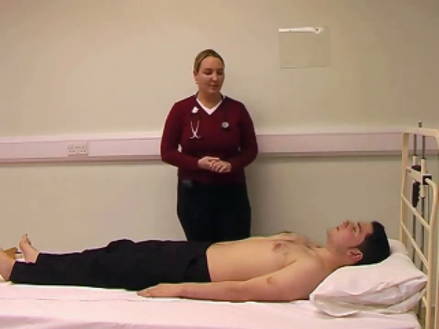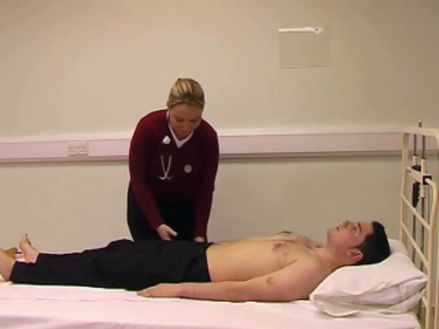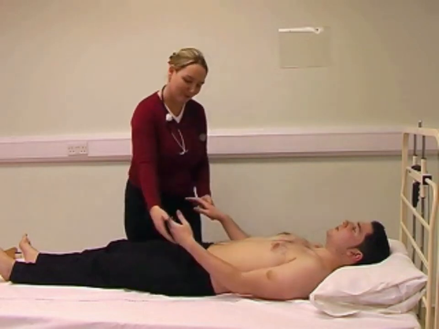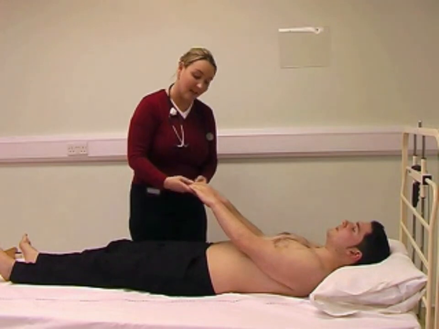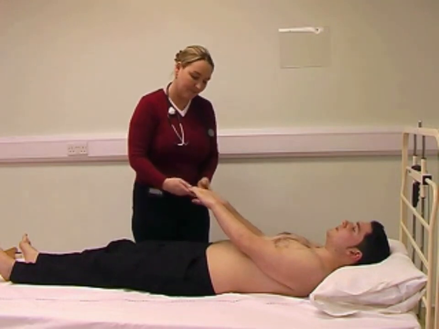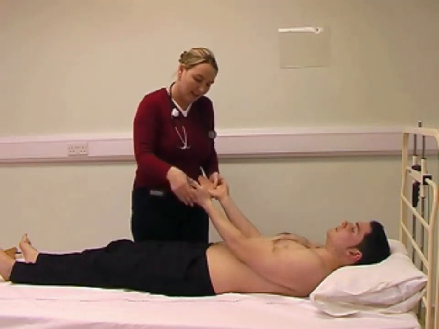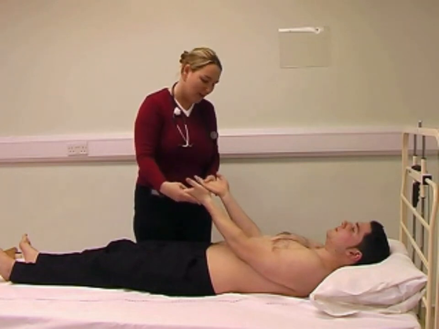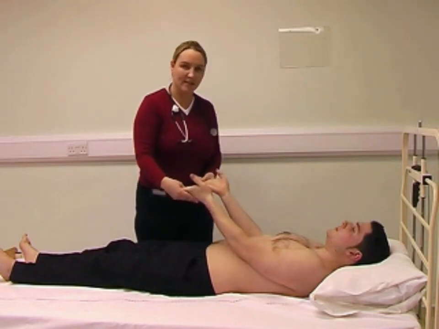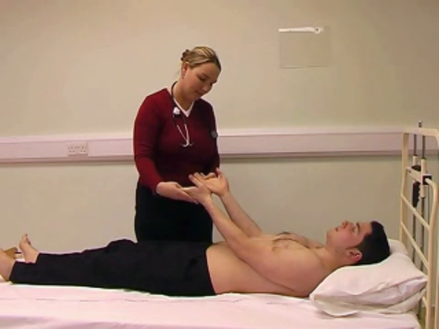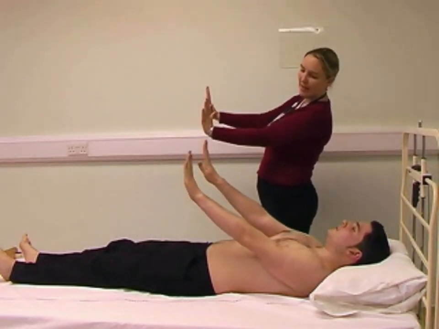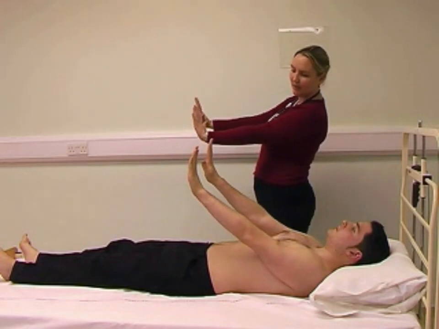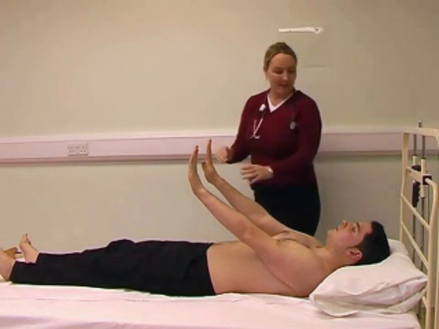The next thing we do is move on to inspect the hands specifically. Please may I have a look at both of your hands. Good. We're looking for any clubbing or cyanosis, any Dupuytren's contractures, palmar erythema, or any other signs of liver disease. Can I ask you to extend your hands out for me and bring your hands back? Looking for a flap. Thank you.